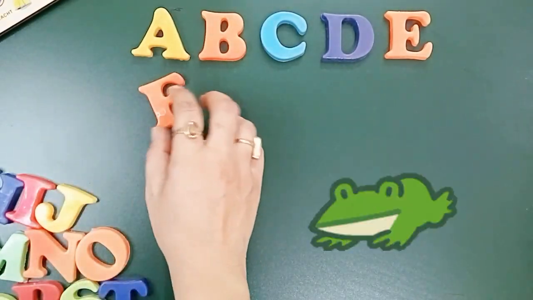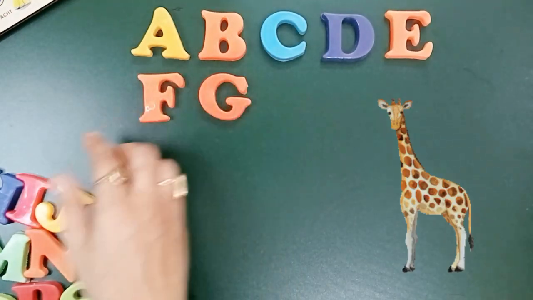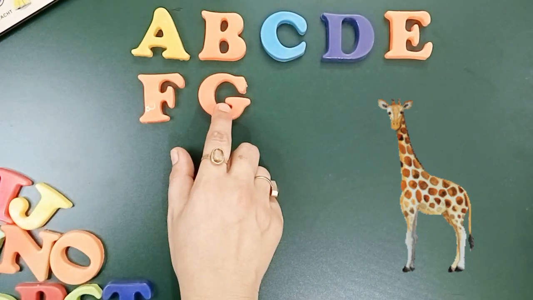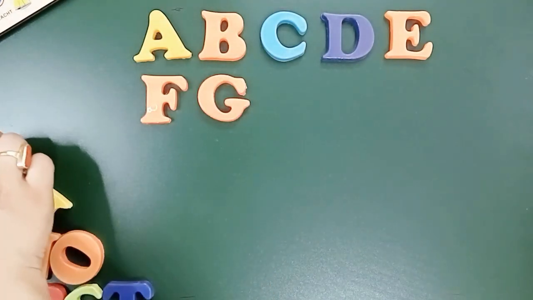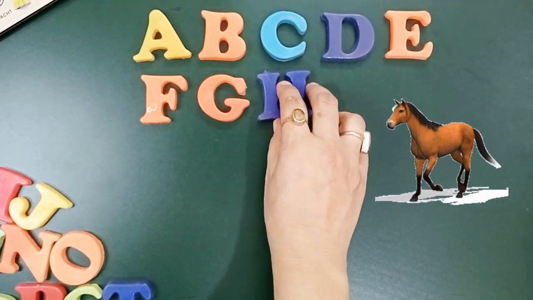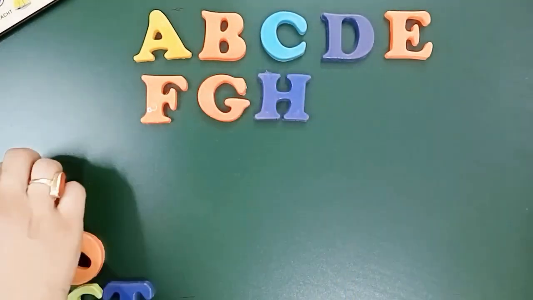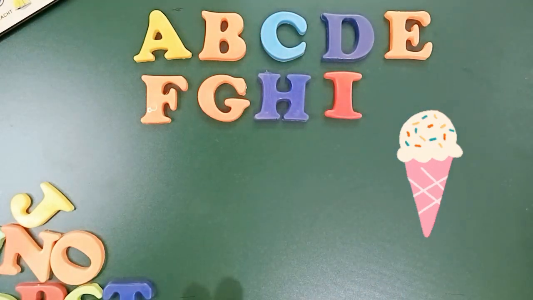F for frog. G. This is G. G for giraffe. H for horse. I for ice cream.